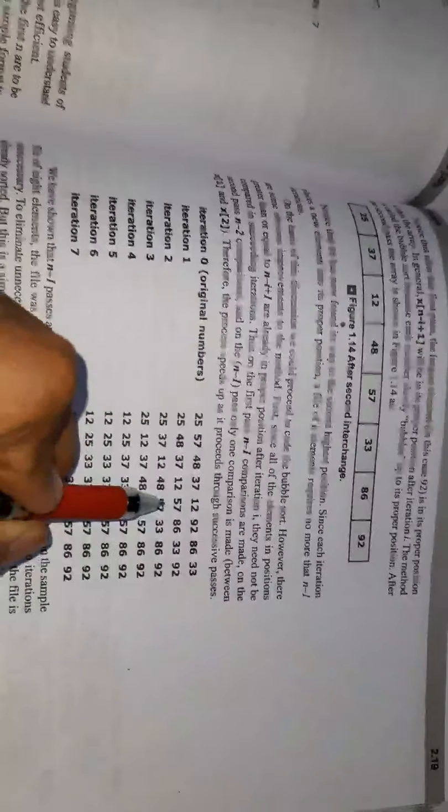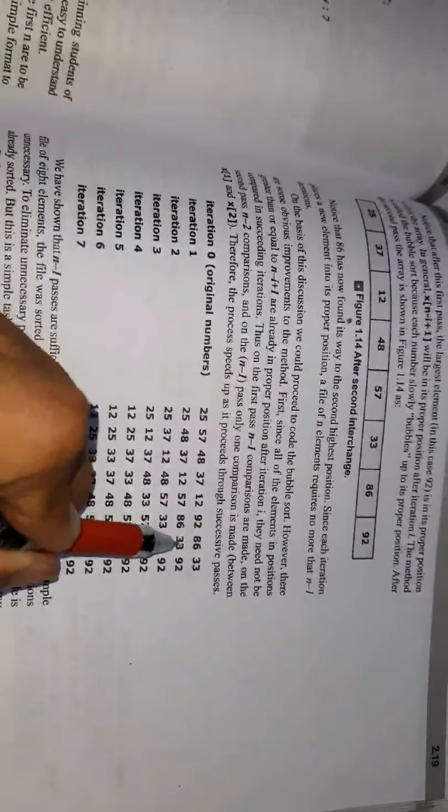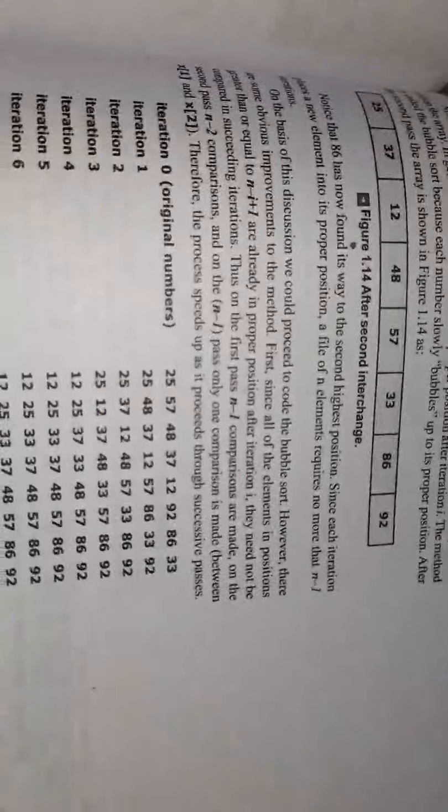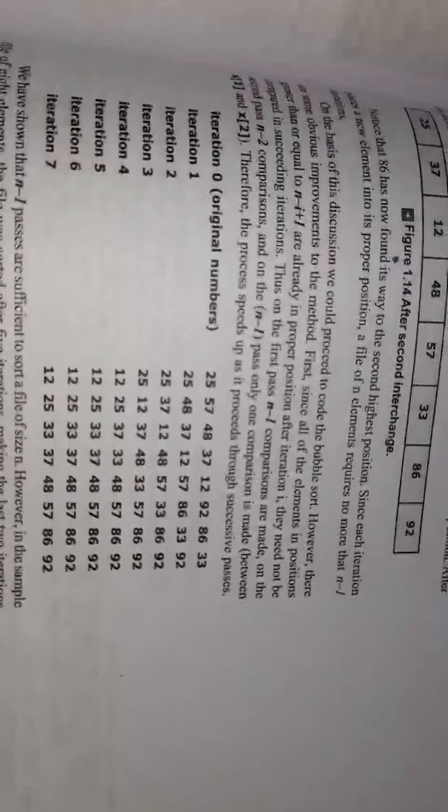Now 57 is compared with 86. 57 is less, 57 retains its own place. 86 is compared with 33. 33 is less, 33 comes here, 86 goes here. Then 86 is compared with 92. Since 86 is less, 86 stays here. So in the second iteration or the second pass, you will see that the second maximum number goes to the second last array element, right?